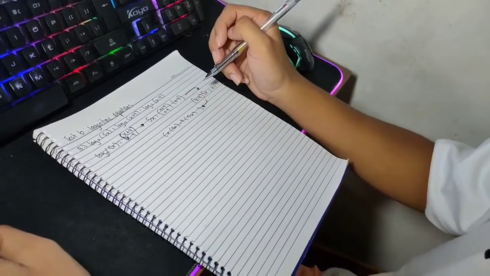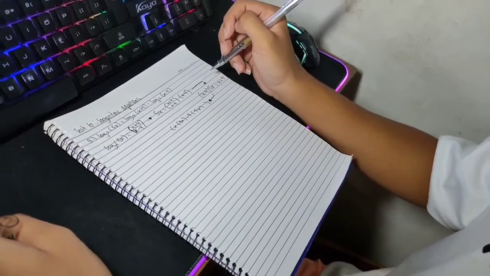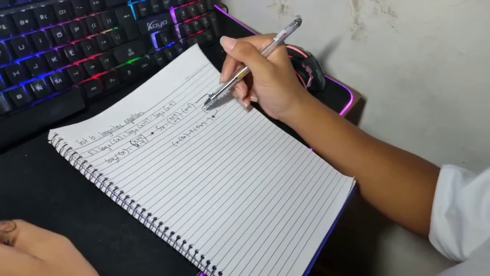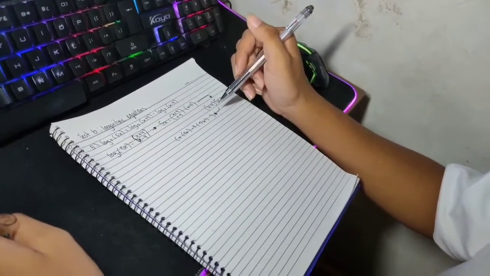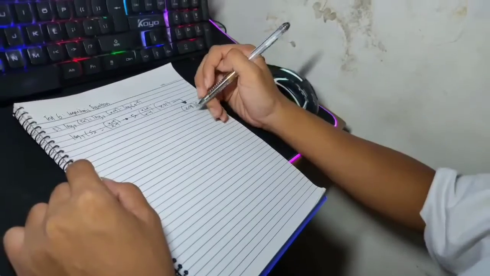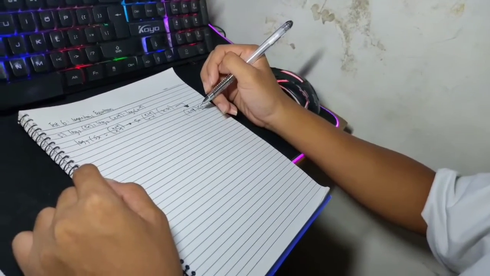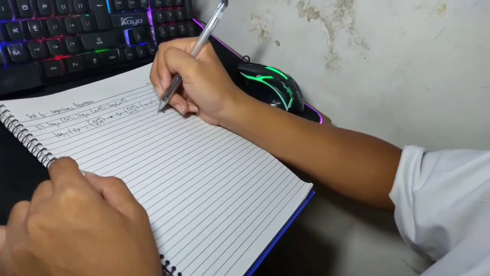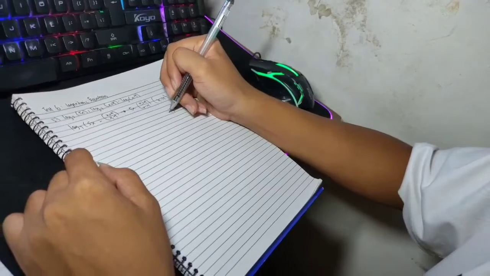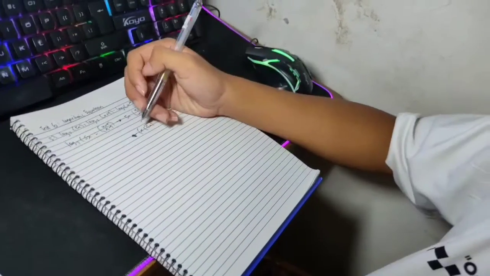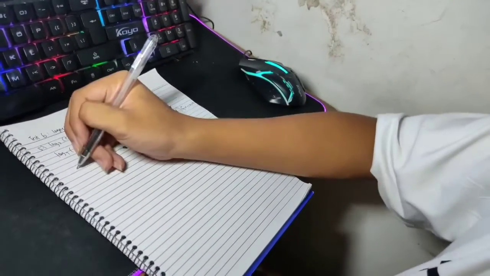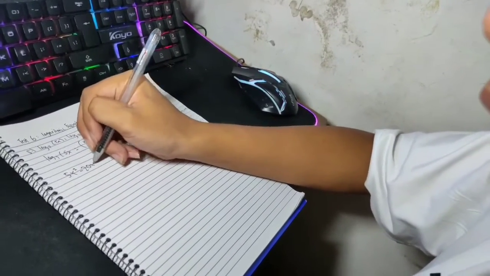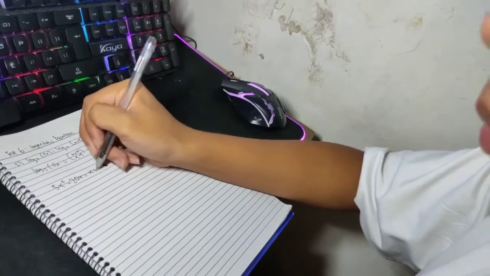And then after we simplify it, we're gonna distribute 5x to x minus 4. After getting this, now we're gonna distribute 5x. So what will happen is 5x squared minus 20x is equals to x plus 4.